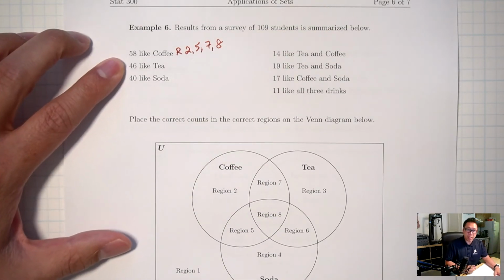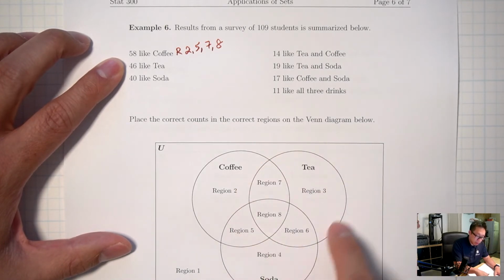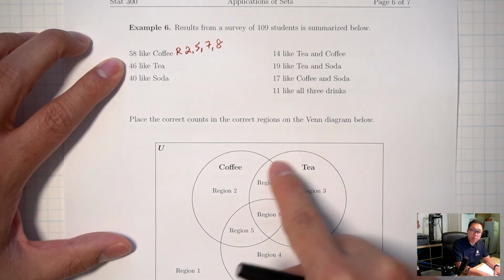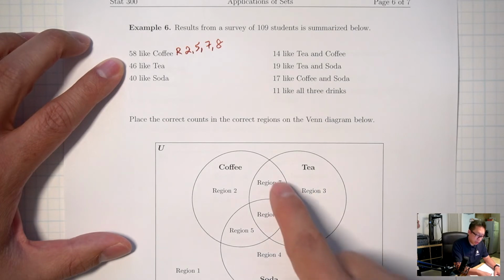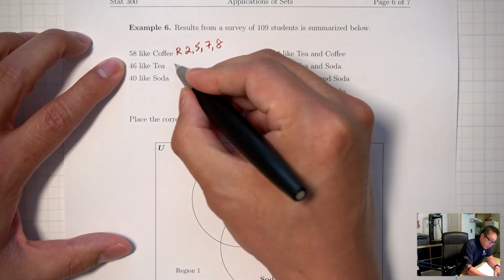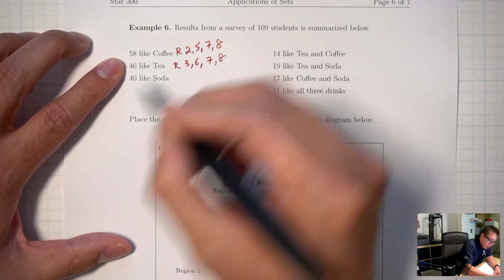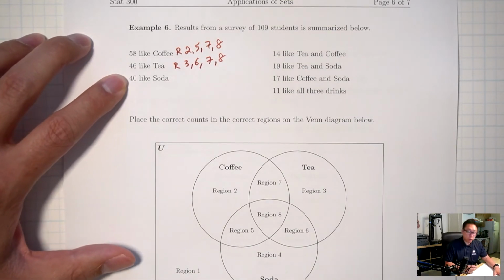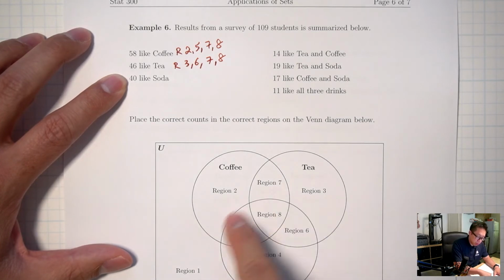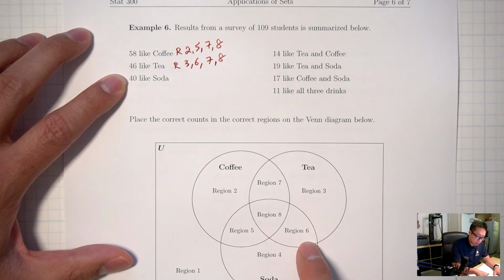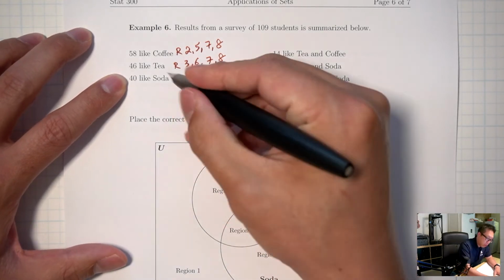Next one, liking tea. 46 like tea. So liking tea means you're inside tea. So which regions are inside of tea? That's going to be 3, 6, 7, 8. 40 like soda. So liking soda means you're inside soda. Which regions are inside soda? 4, 5, 6, 8. Okay, 4, 5, 6, 8.